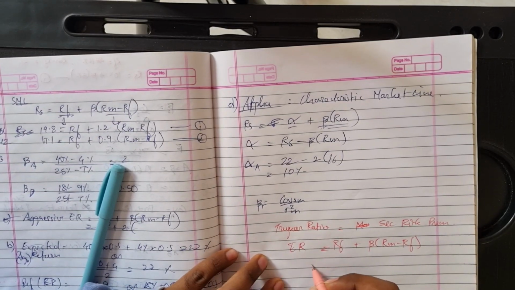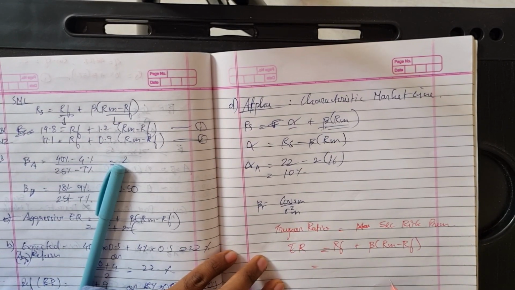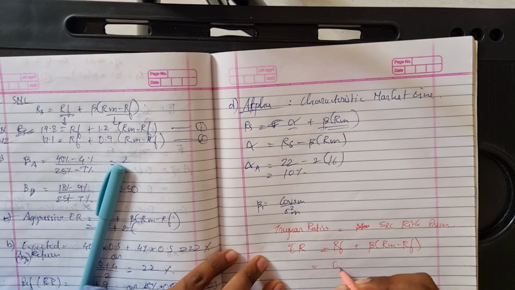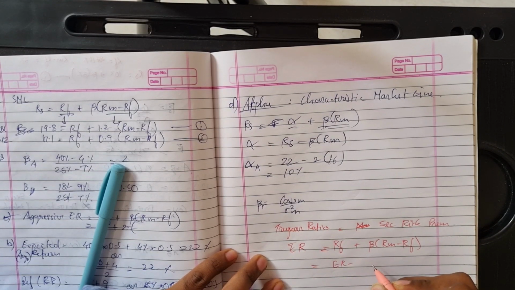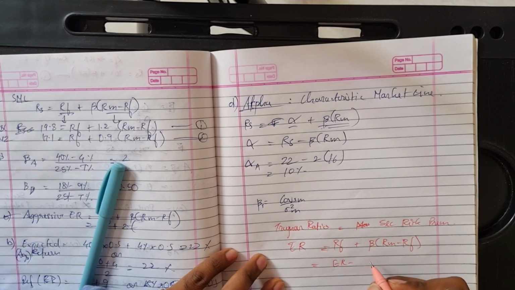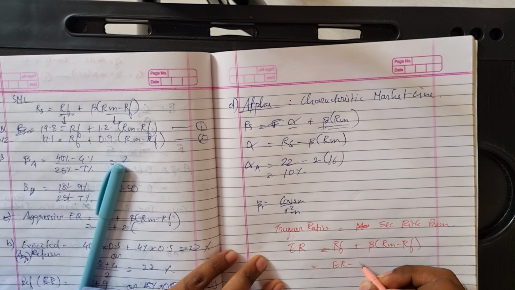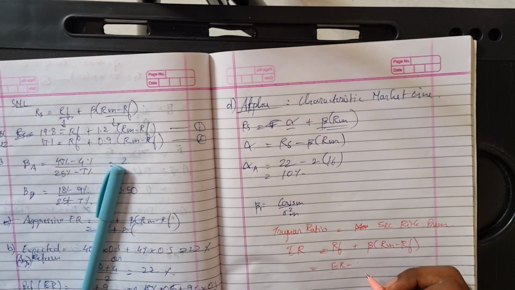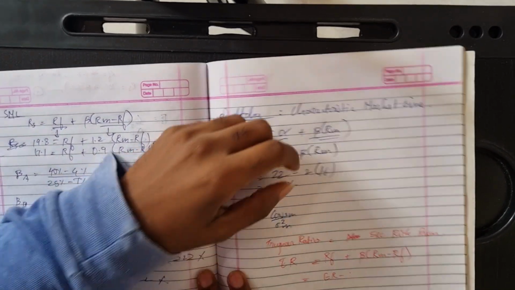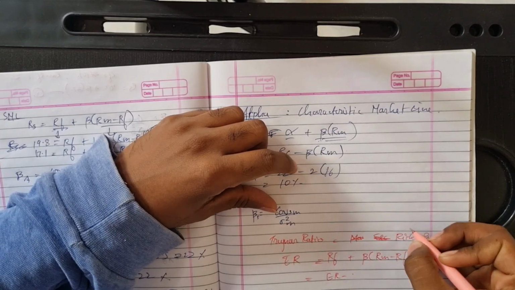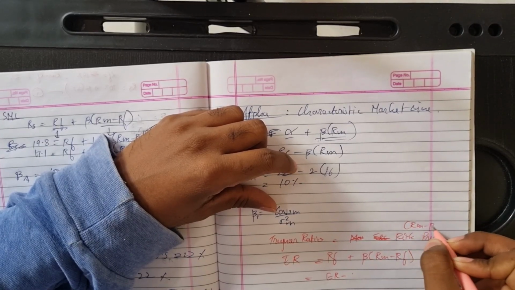Now what we are doing is, expected return minus RF. What he is trying to find is not the security risk premium, it is the risk premium. What is risk premium? RM minus RF.